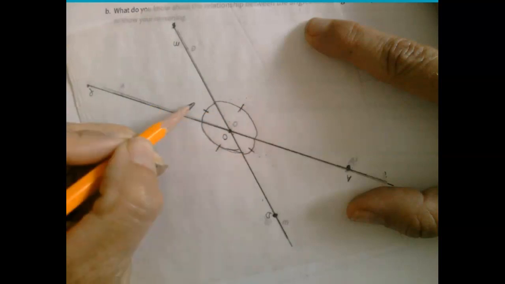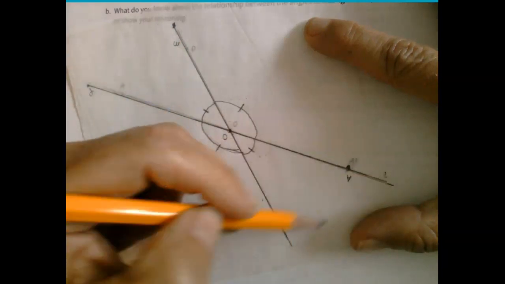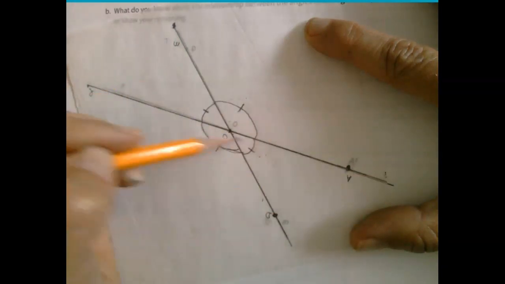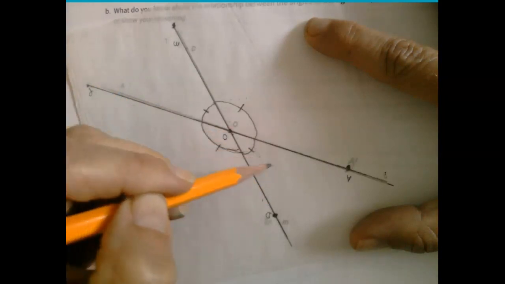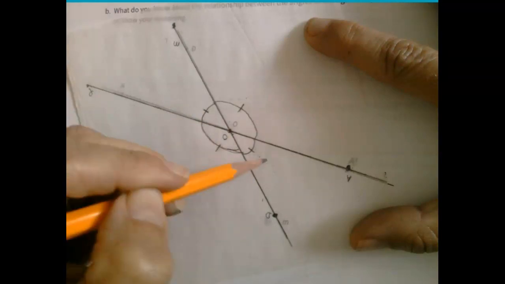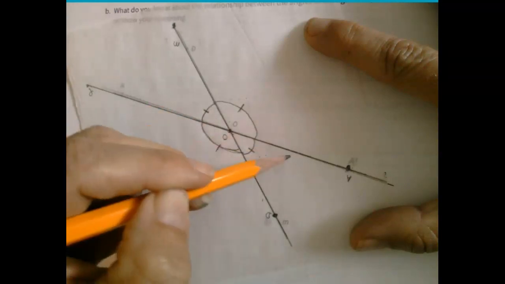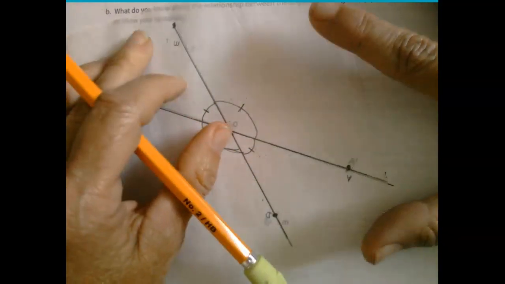So remember, vertical angles are the angles opposite of each other. I always kind of call them the bow tie angles, because if you look like this, it looks like a bow tie. So vertical angles are opposite from each other, and because they're opposite from each other, they always have the same size angle. Okay, that's another takeaway for today's lesson.